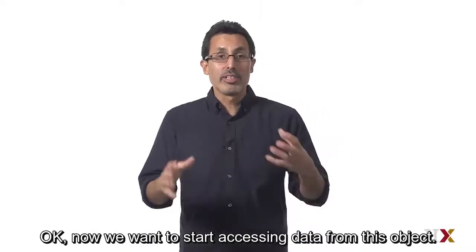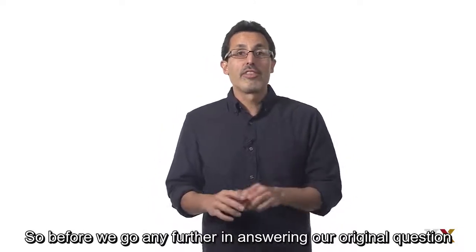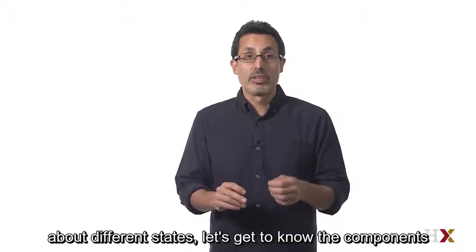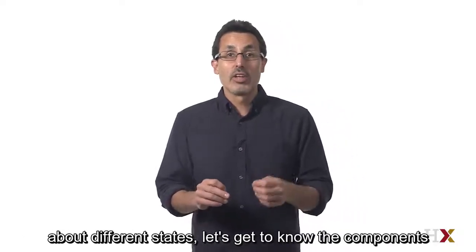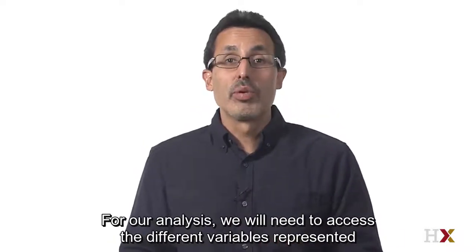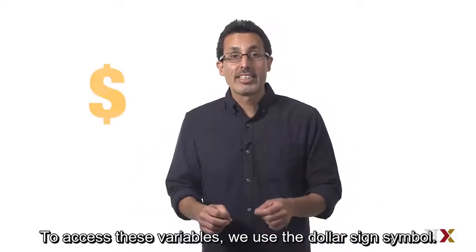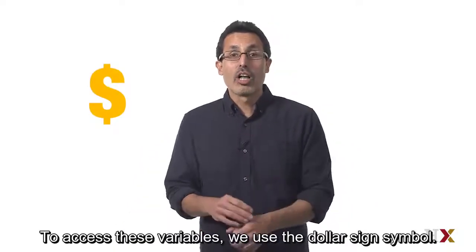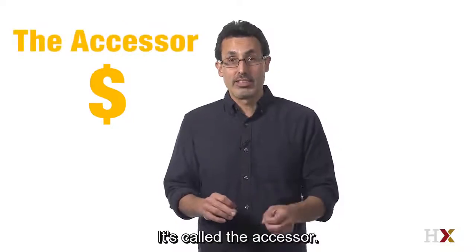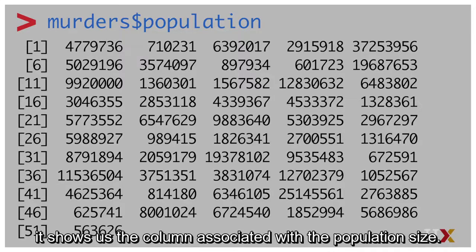Okay, now we want to start accessing data from this object. So before we go any further in answering our original question about different states, let's get to know the components of this object a little better. For our analysis, we will need to access the different variables represented by columns. To access these variables, we use the $ symbol. It's called the accessor. Here's an example. If I type murders$population, it shows us the column associated with the population size.